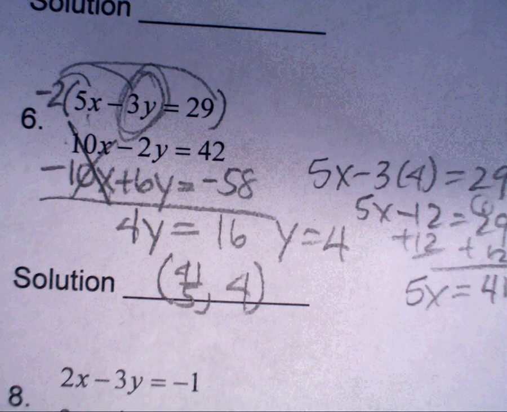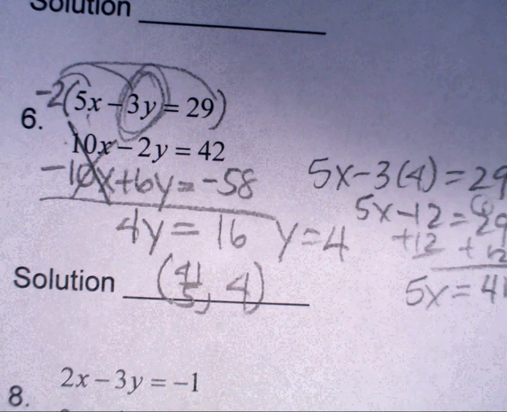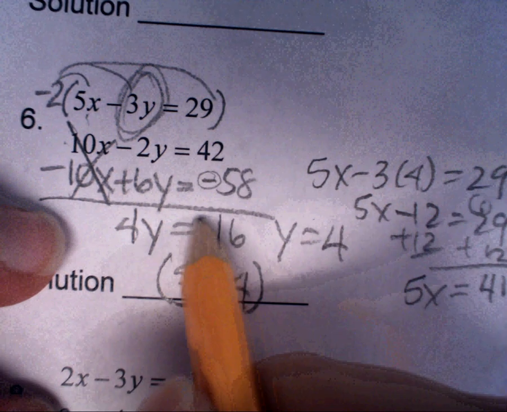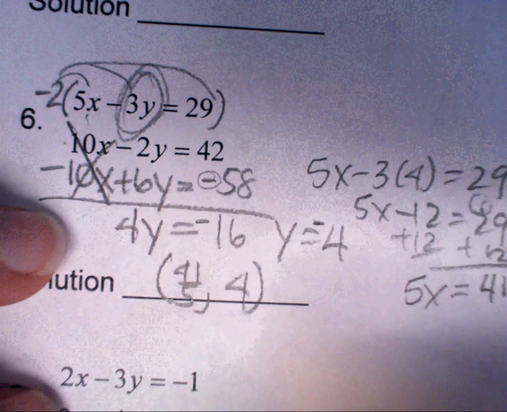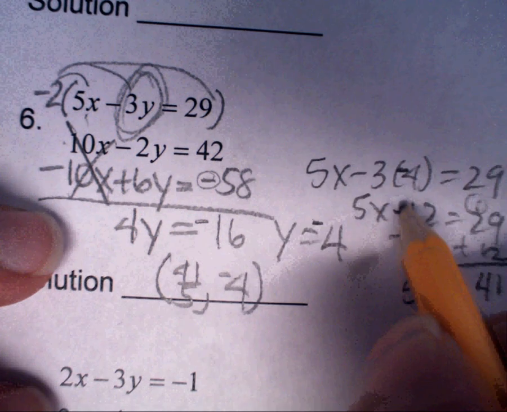I feel like I got a sign wrong. Oh, okay, so very important lesson here. See this little negative? Well, that should have been negative 16, which means this should have been negative 4. Negative 4. Well, then what happens over here? See how one little sign, okay, that's positive.